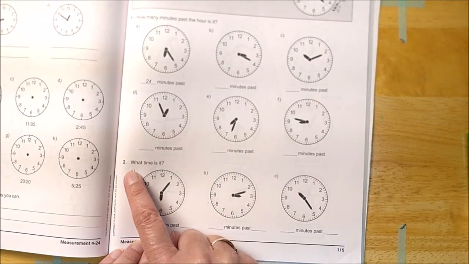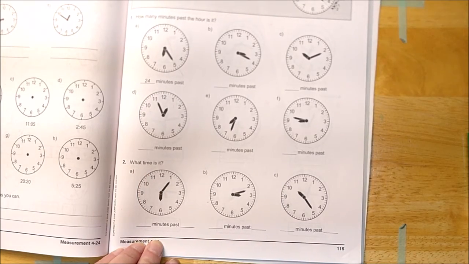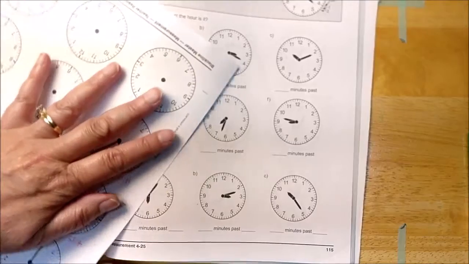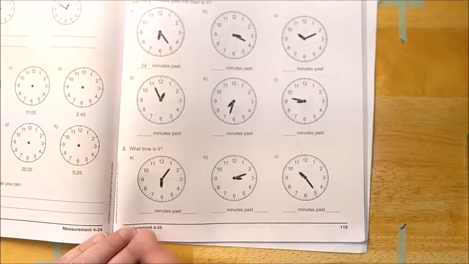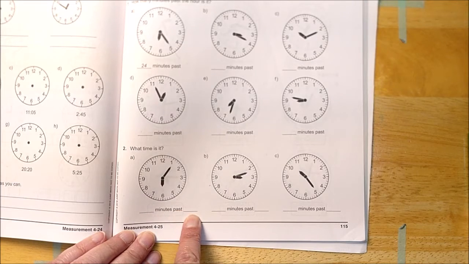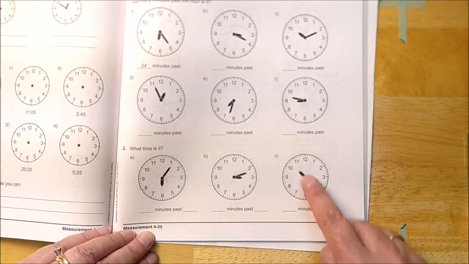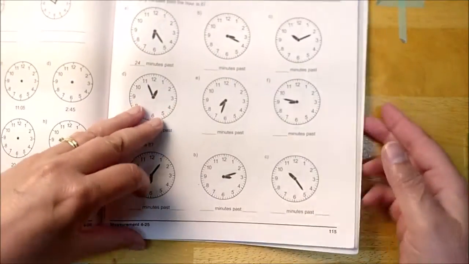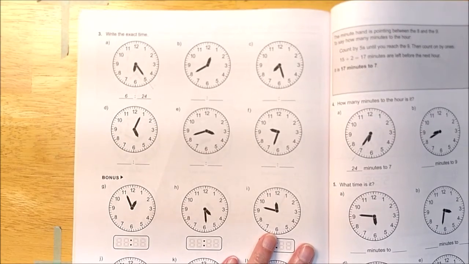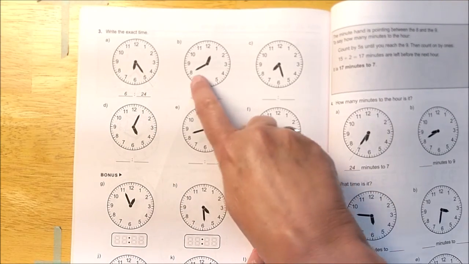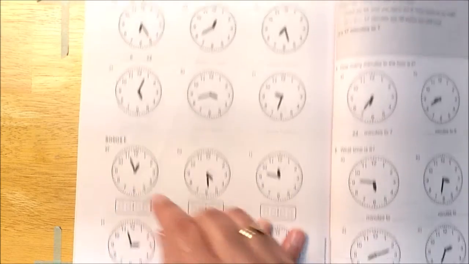Then here it actually says what time is it. So you're going to figure out how many minutes, use your paper, follow that line, and you'll see exactly which one it's pointing to. So how many minutes is it past, and what's the hour? What's the hour that it is? So here it's 6, there's 3, there it's 10. Okay, then you need to tell exactly what time it is. Use your ruler again to find out exactly what line that is pointing to.